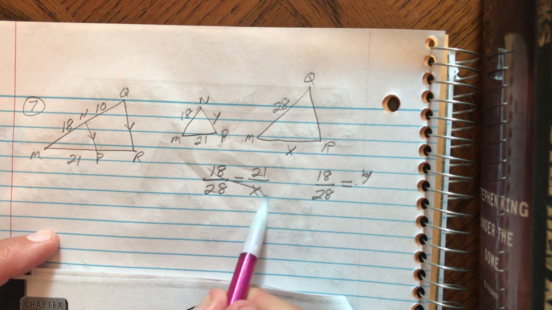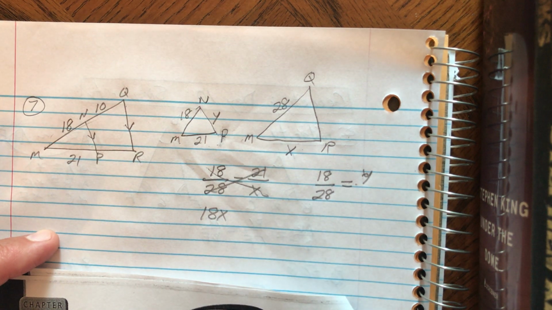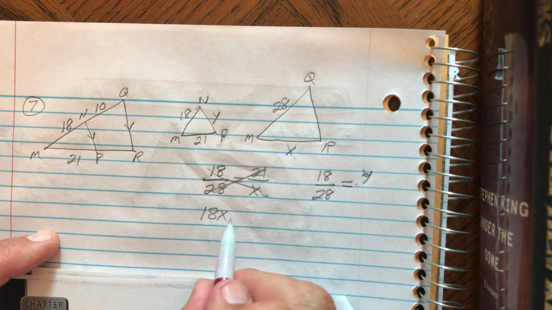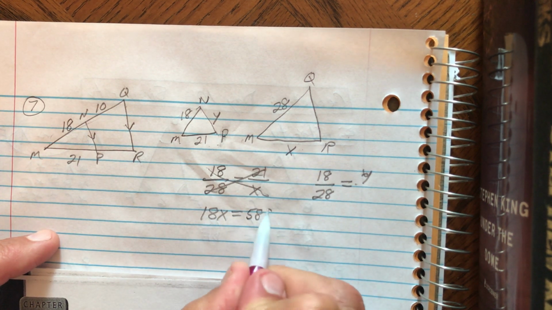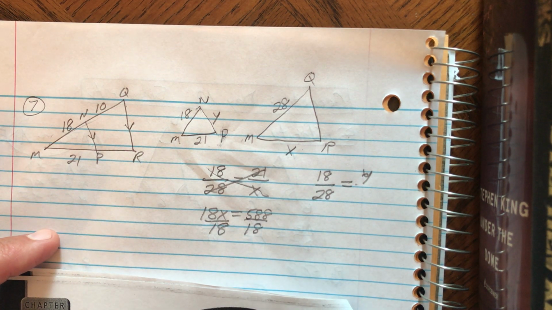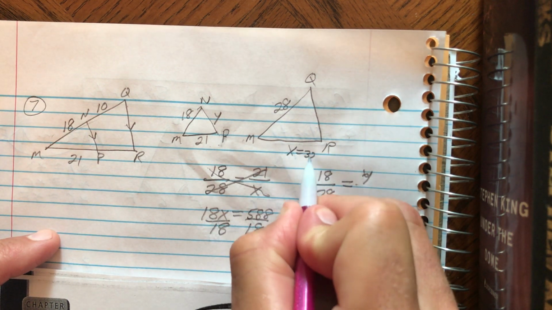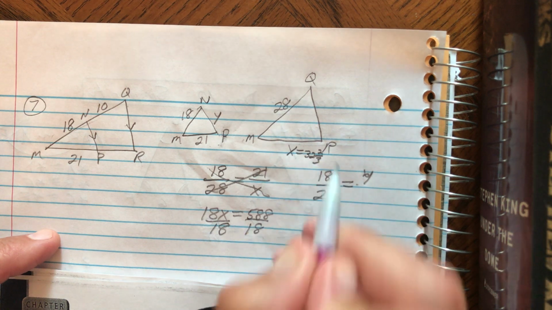Let's see, 18 times x is 18x. 28 times 21 is 588. Divide both sides by 18. 32 and 2/3. So this is 32 and 2/3.